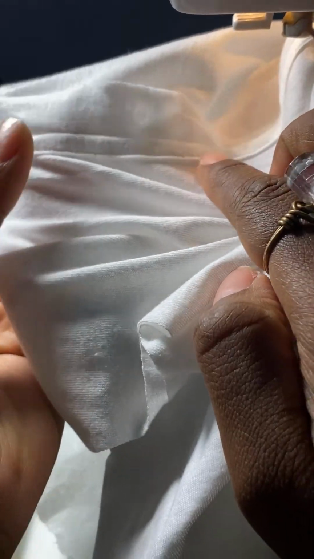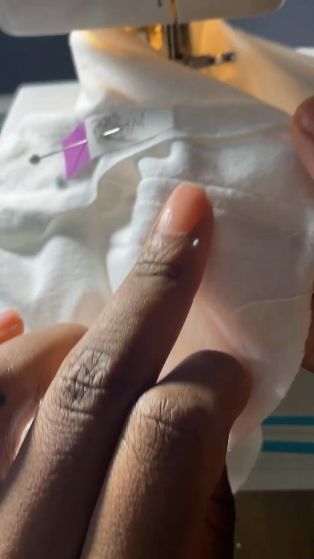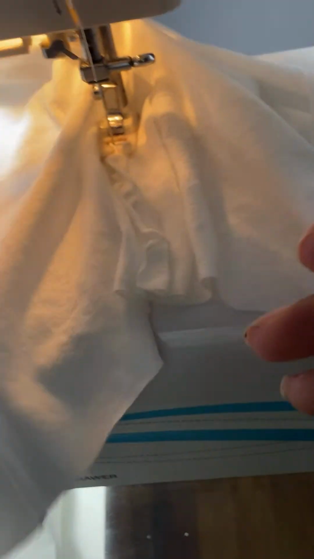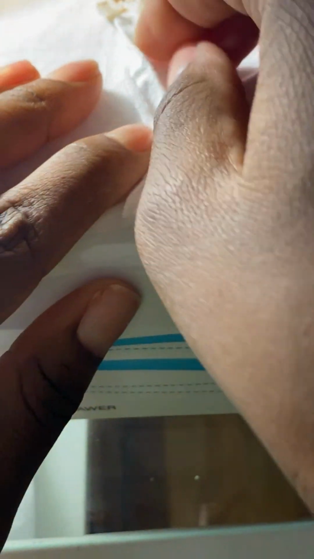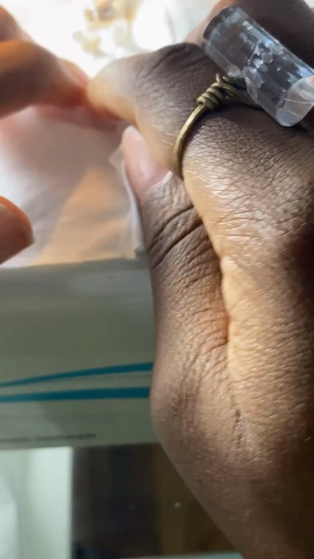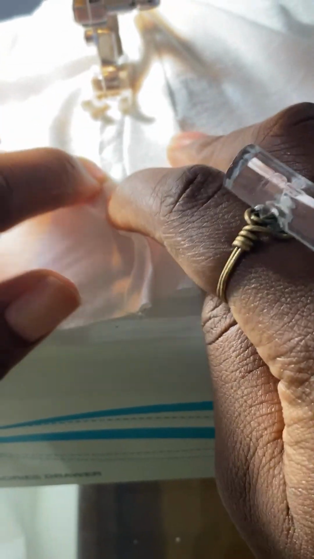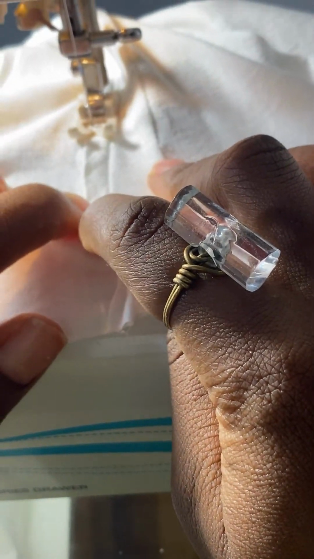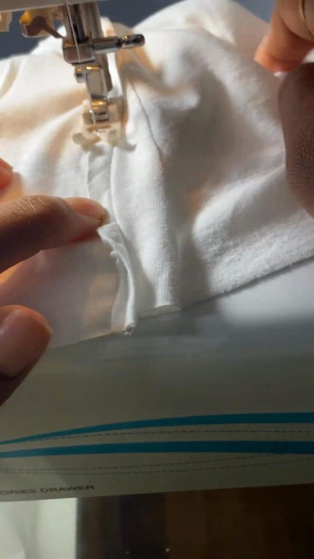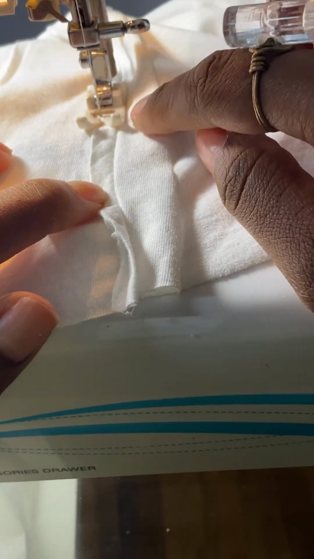Let's just check on the stitches. Yes, beautiful, beautiful. Let me check on the other side. Beautiful. Okay. Carry on, carry on. We will carry on. Okay. I feel like this is out of focus. There we go.